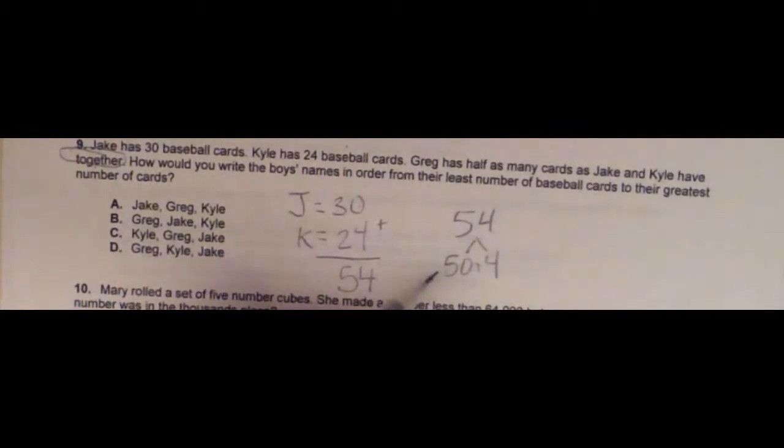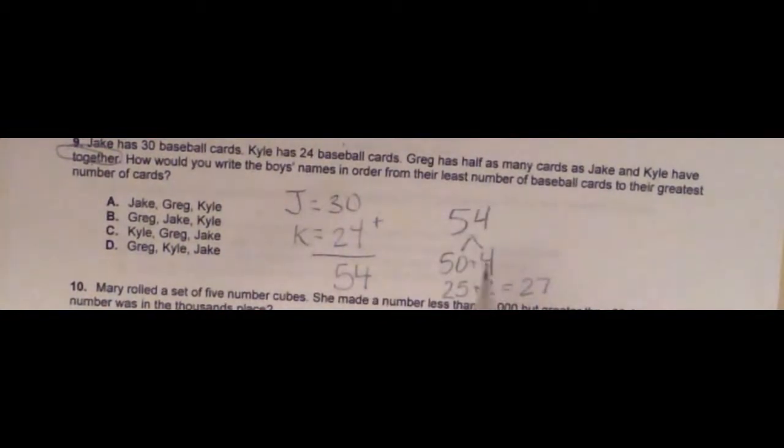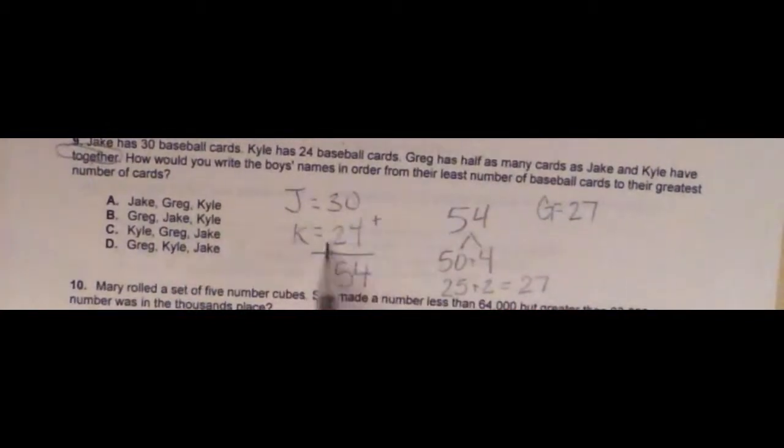So that's another way to think about it. And I know that half of 4 is 2, which equals 27. And that is the number of baseball cards that Greg is going to have. So Greg has 27.